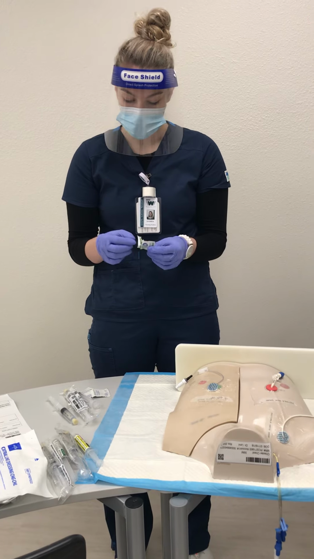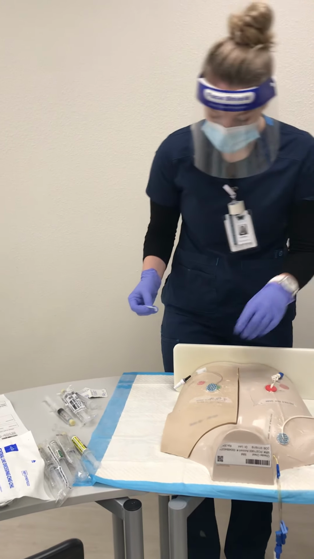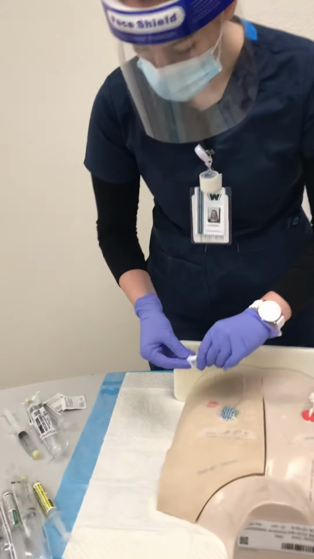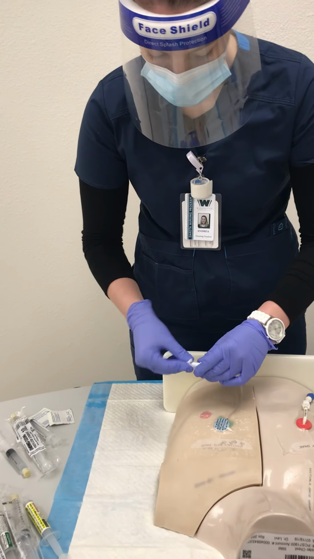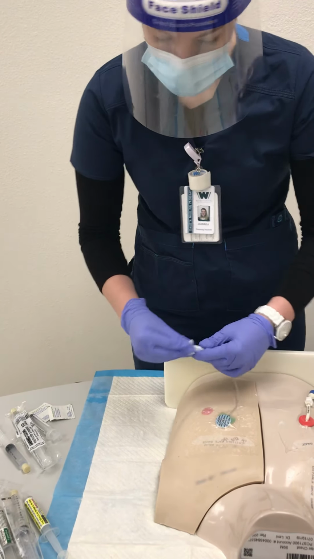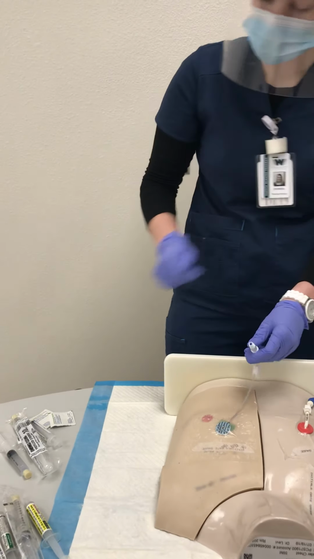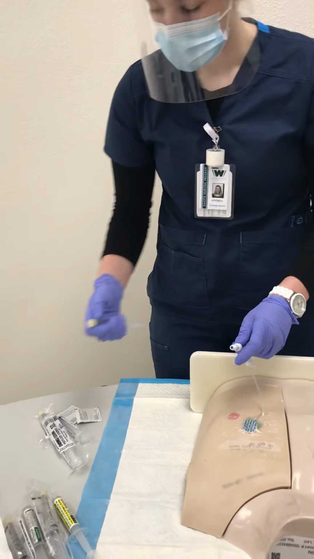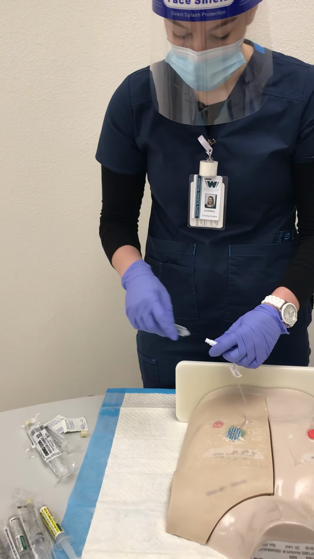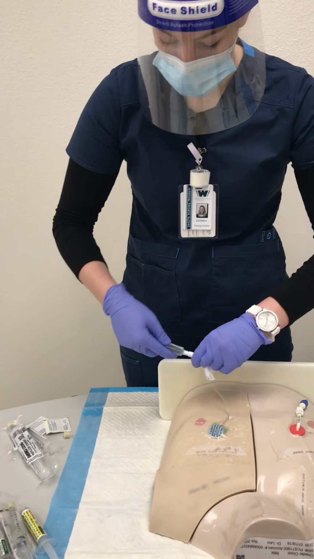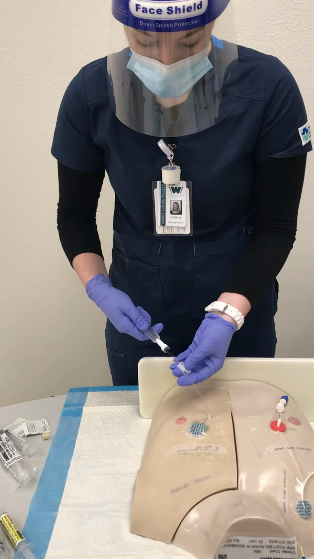So first we are going to clean the port, 10 to 15 seconds in a circular motion, then we're going to let that dry. And then we're going to grab our 10 milliliter flush. And once that is dry, we can attach the flush. And then we're going to want to unlock.